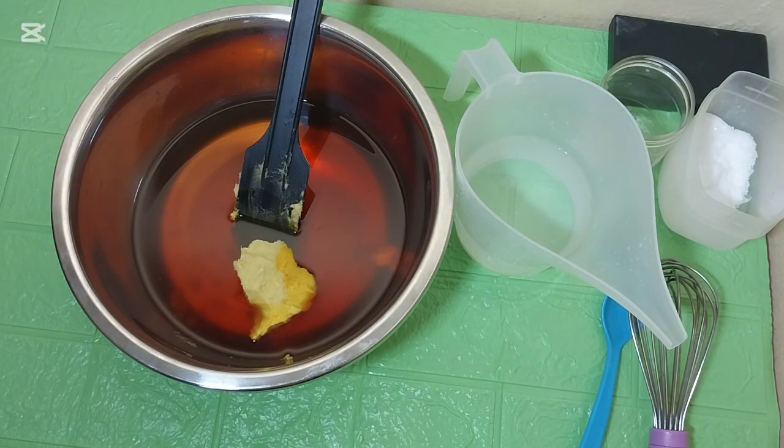Okay, so we are going to be making liquid soap, and this kind of liquid soap is usually called Castile style soap, though Castile soap is usually made with olive oil, but we are going to be using oils that are locally available here in Nigeria to make it.